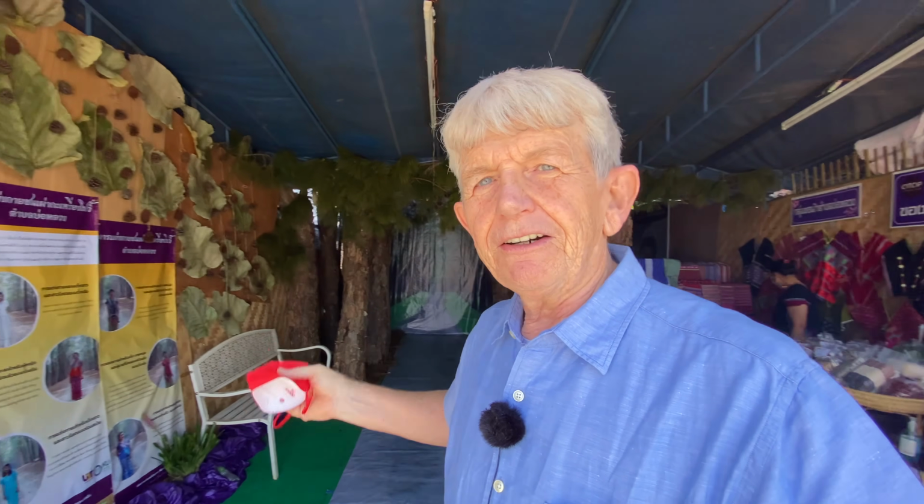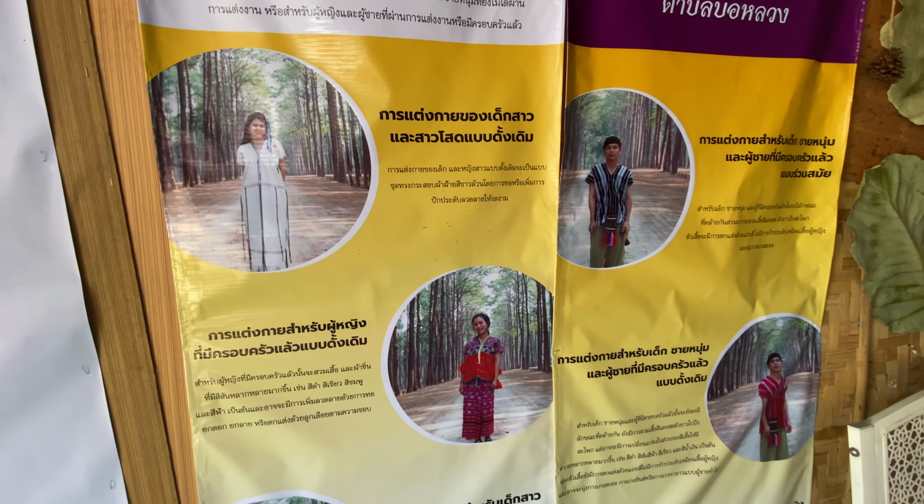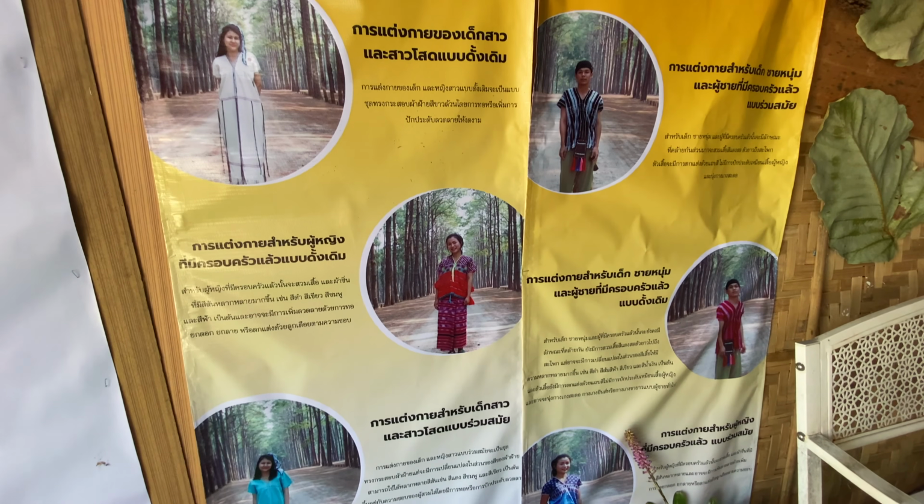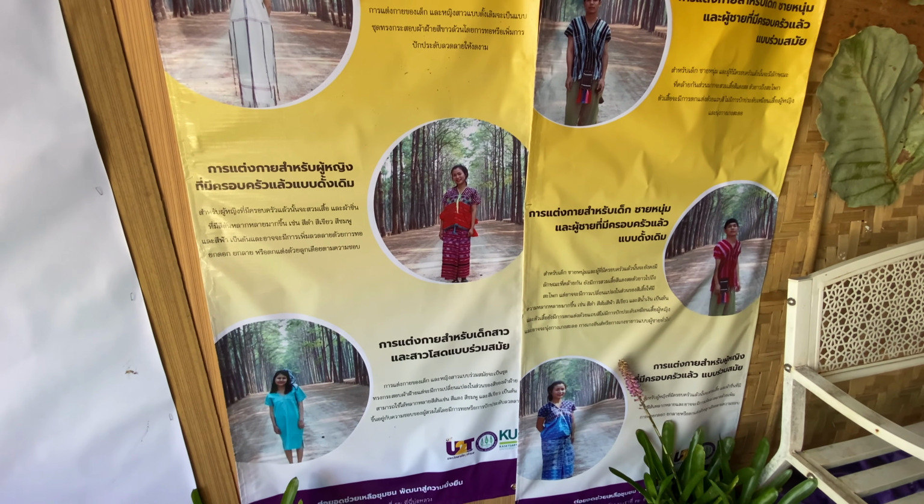Well, this little booth here is literally a photo shop. It's where you can dress up in costume, and you can have your photograph taken, much like you see here, with the backdrop of the arcade of trees going through there. It's quite realistic actually, with the firs and the columns of the pines.